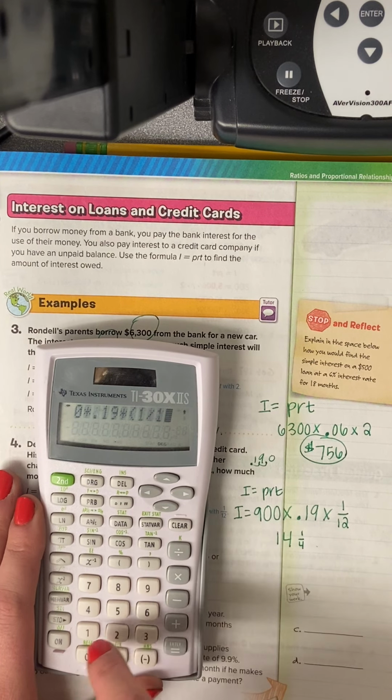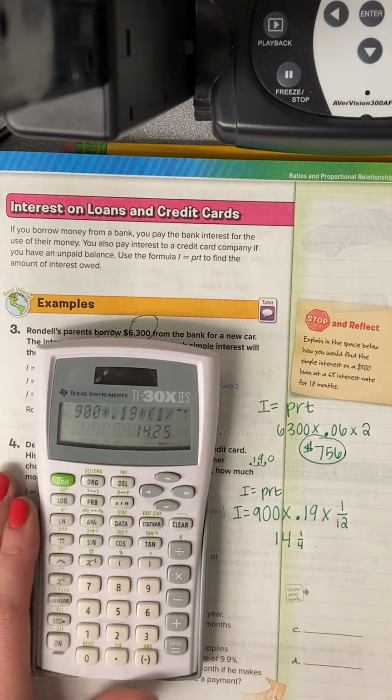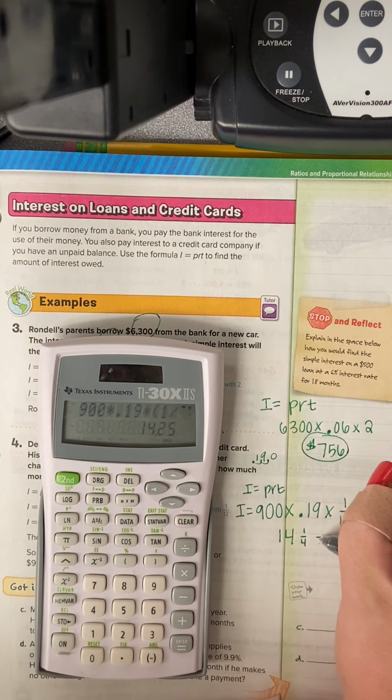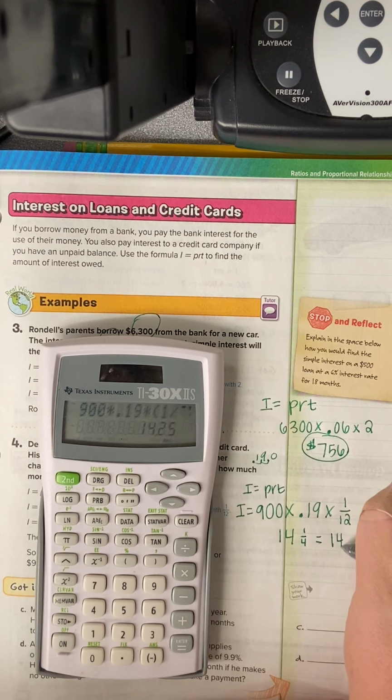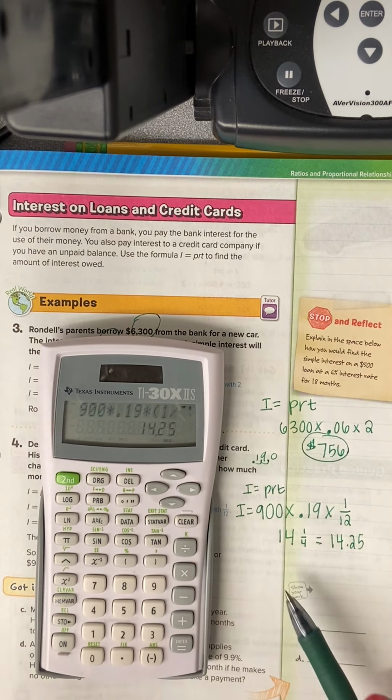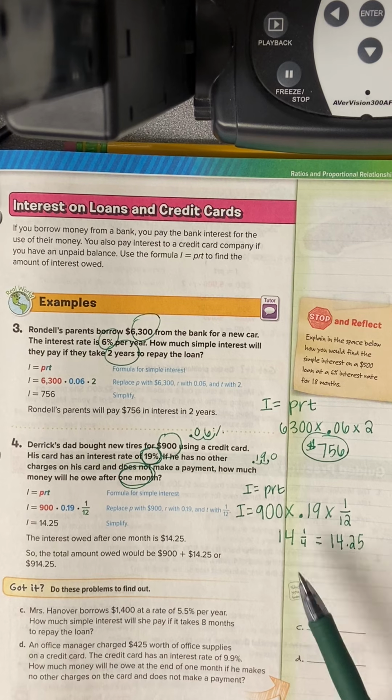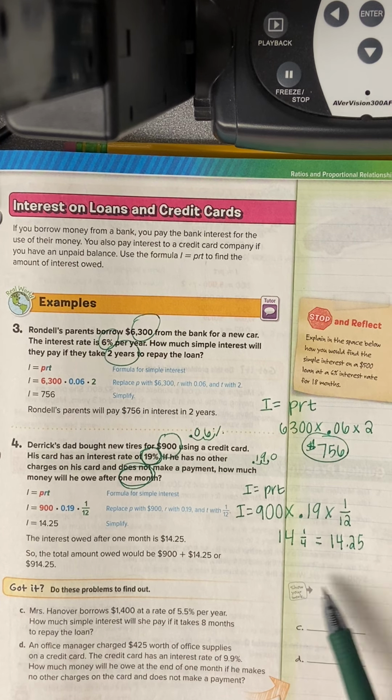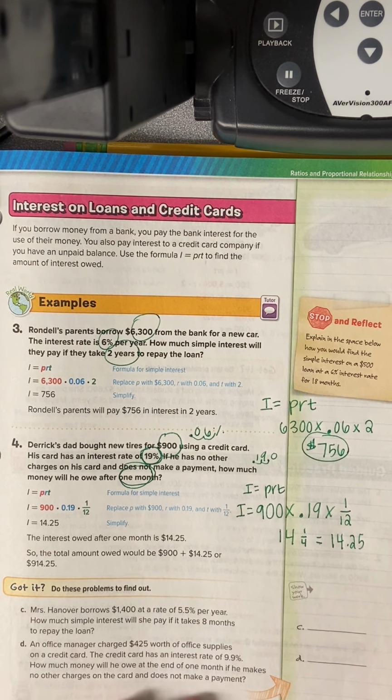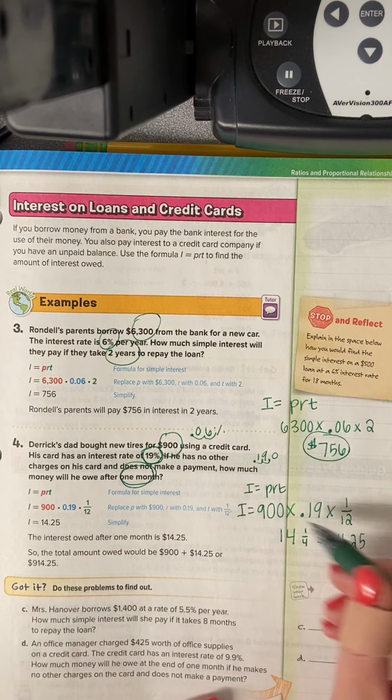So I'm going to use the divide to get a decimal. Same thing. 1/4 is the same as 0.25, but either way, $14.25 makes more sense than $14 1/4. So the interest, the I, equals 14.25.